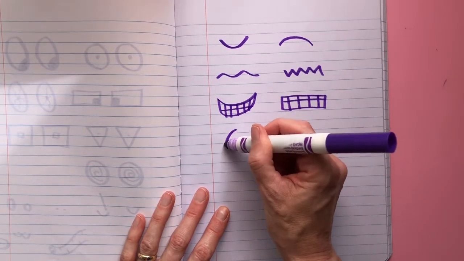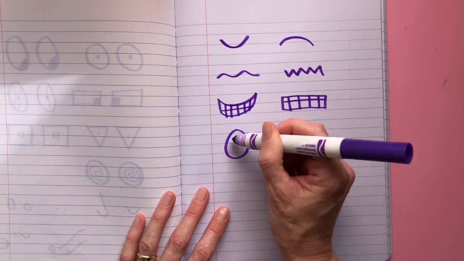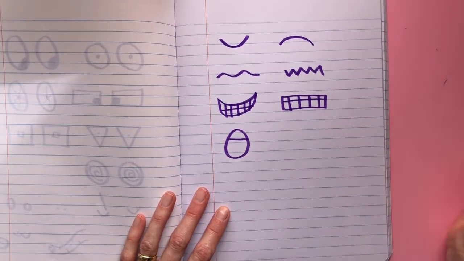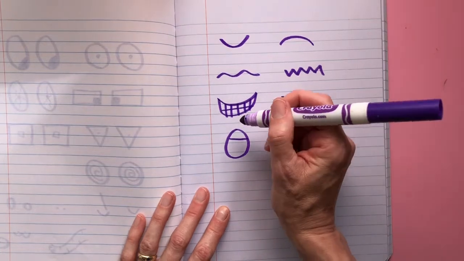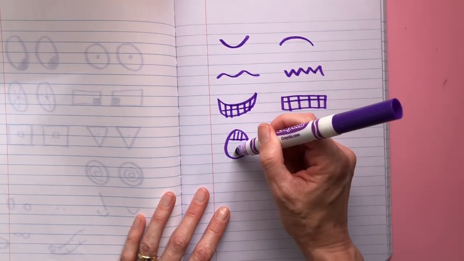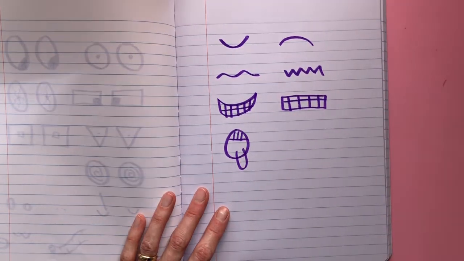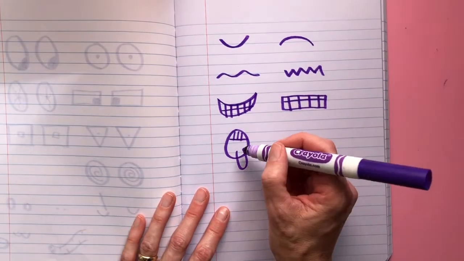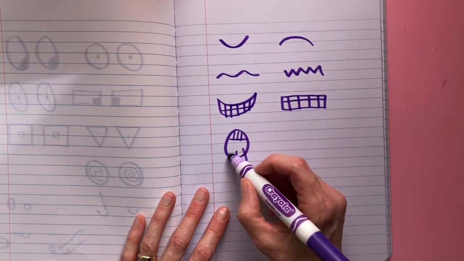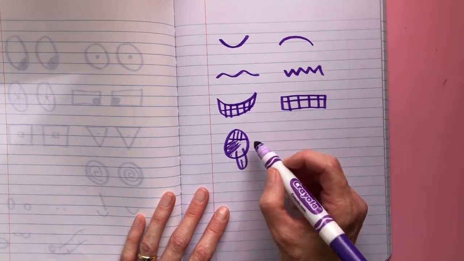So you could just add a mouth like this. That's an oval, add a line at the top, and add some teeth. And then maybe have the tongue sticking out. And you kind of draw a line for the tongue. Color the mouth.